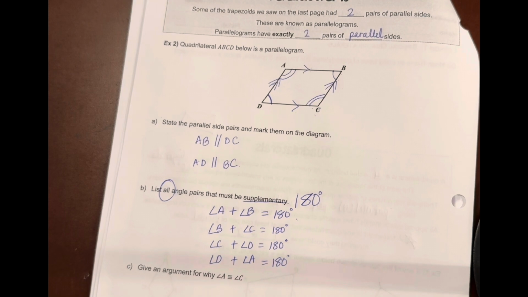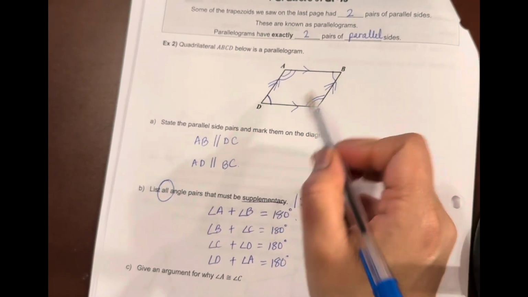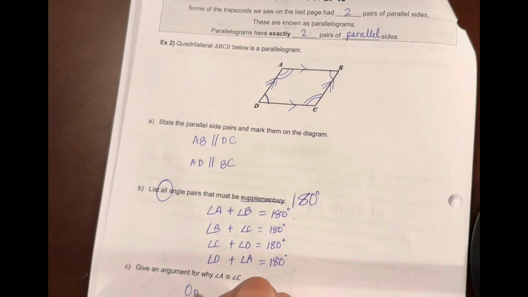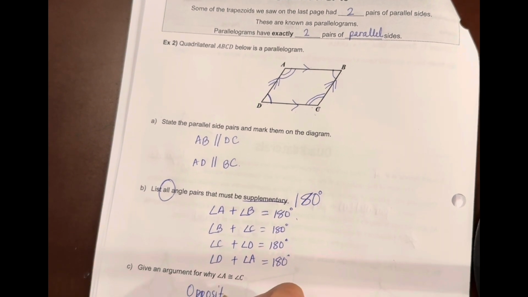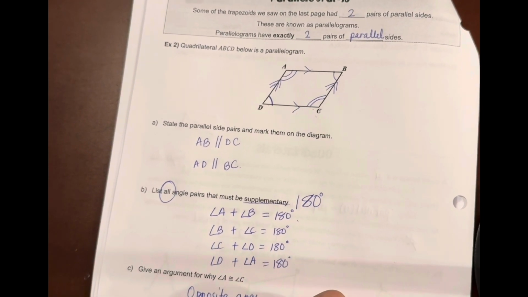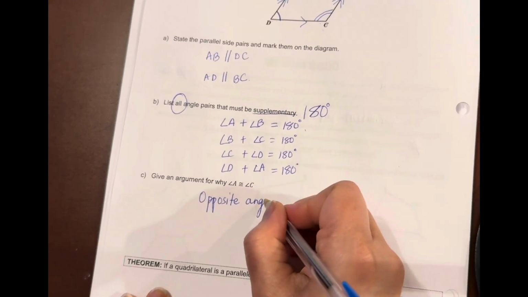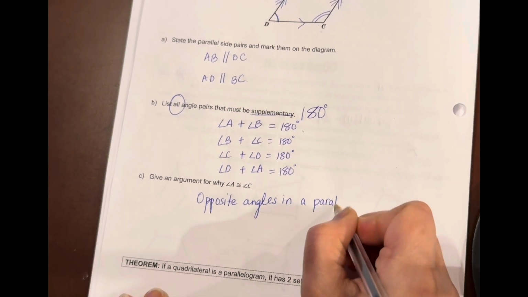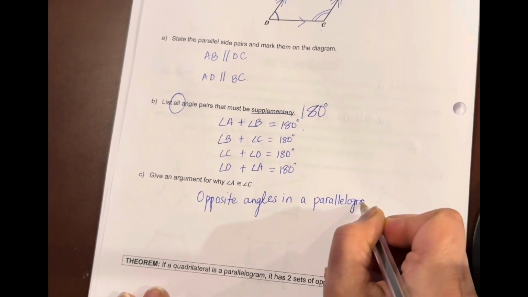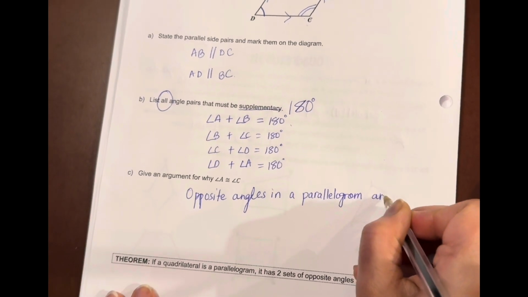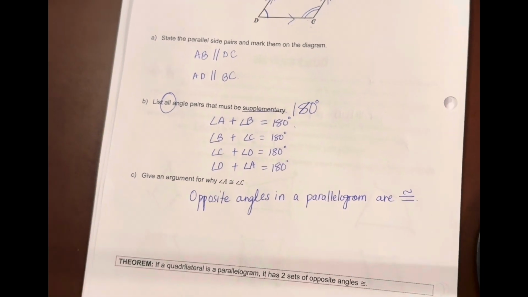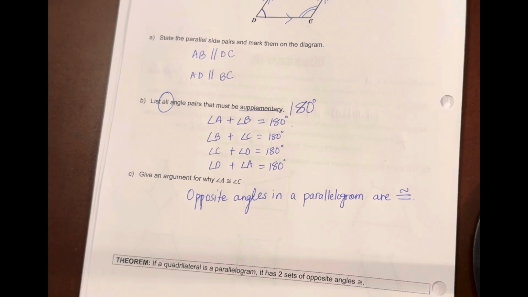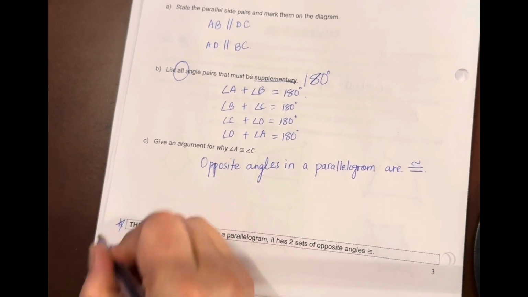An argument for why angle A is congruent to angle C is because opposite angles in a parallelogram are congruent. This is one fact that we have to memorize. So let's start the theorem.